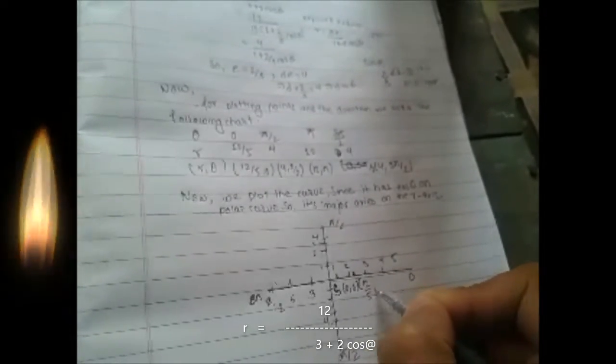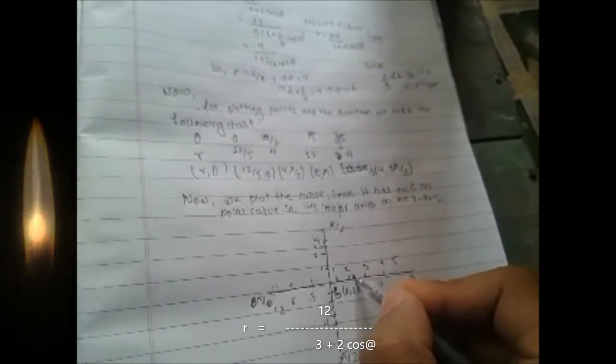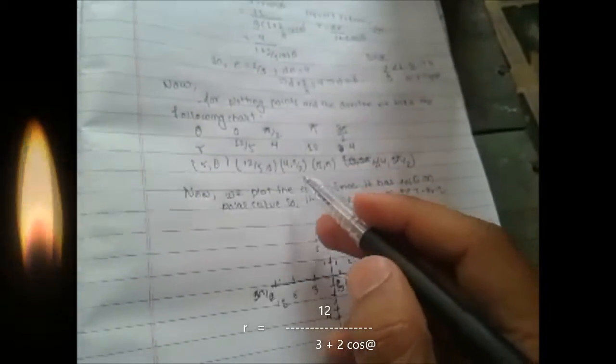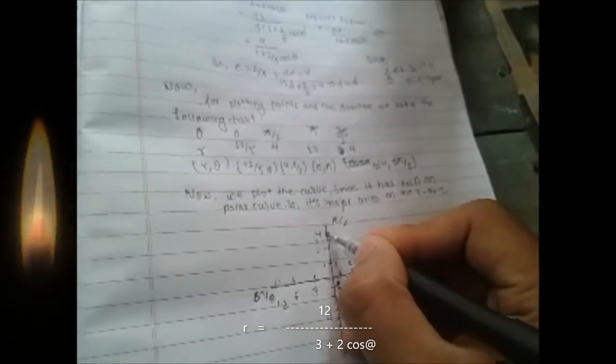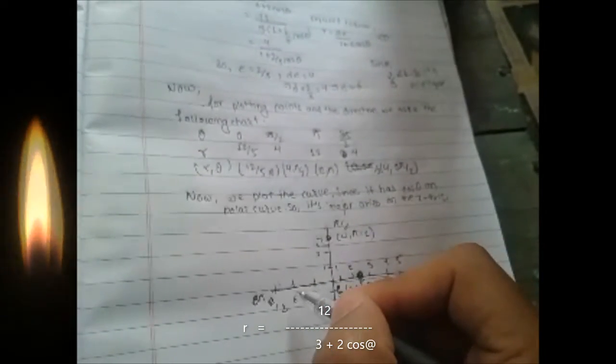This point is 12 by 5, comma 0, and this is our one point. At pi by 2 we have the point 4 comma pi by 2, and at pi we have this point 12 comma pi, and here we have 4 comma 3 pi by 2.